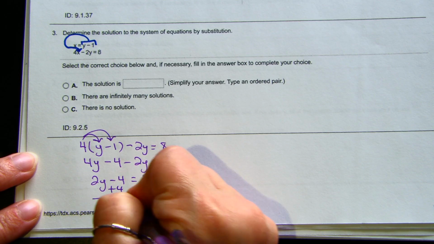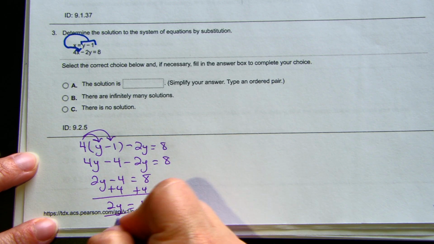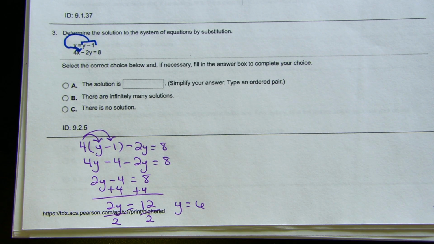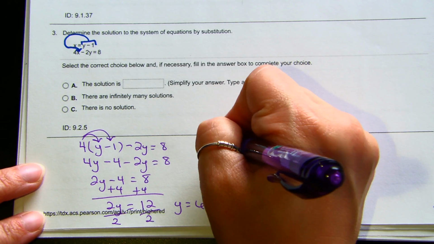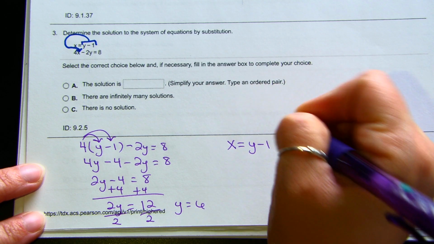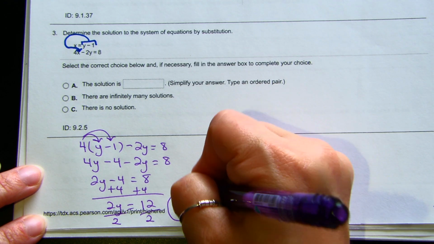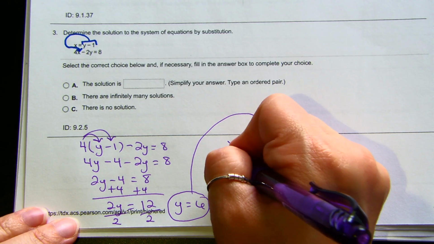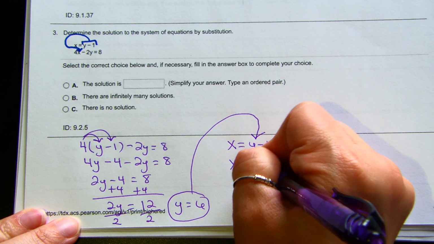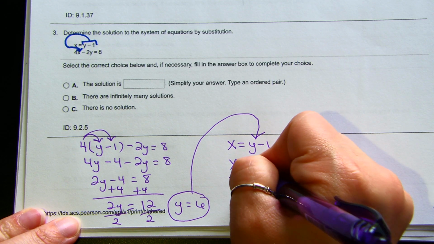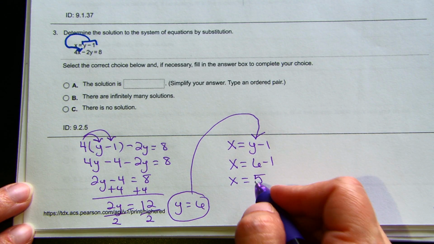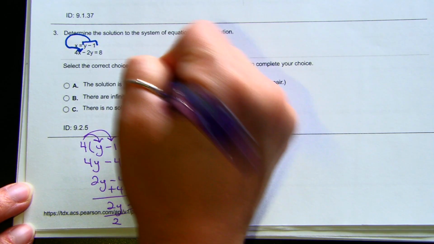Now, that's only part of my answer, because I need to figure out what x is. But according to that top equation, x equals y minus 1. So I can take this y is 6, and I can plug it in to that equation to figure out what x is. X equals y minus 1, but we just said y is 6. So x equals 6 minus 1, which is 5. Now we're going to write that as an ordered pair. X comes first, so that'll be (5, 6). We're being careful to make note of the fact that if we have to type an ordered pair, we have to put it in parentheses. If you don't have parentheses, it's no longer an ordered pair.